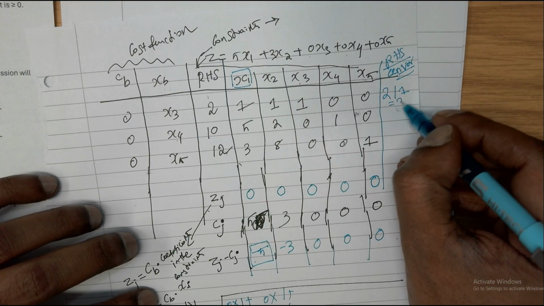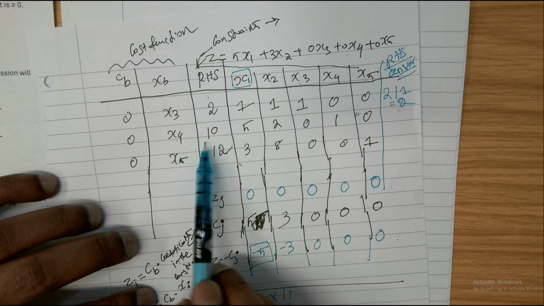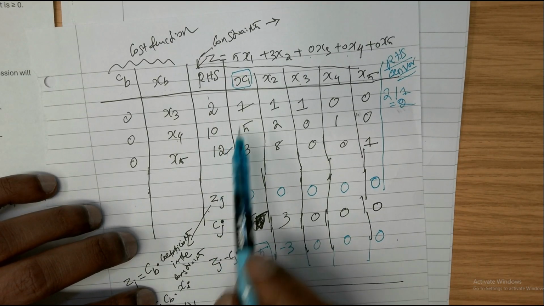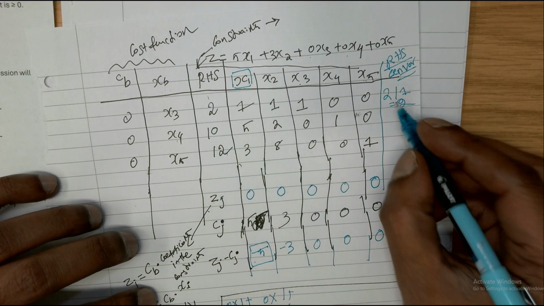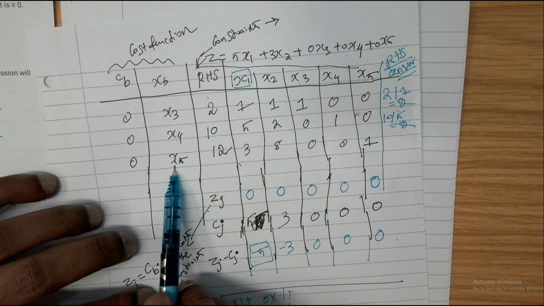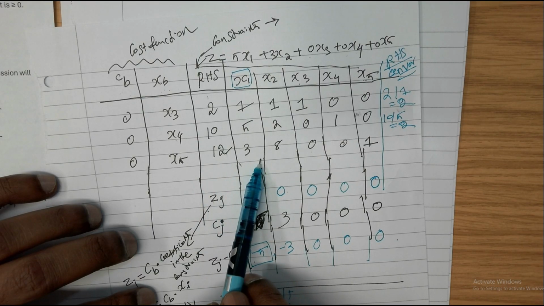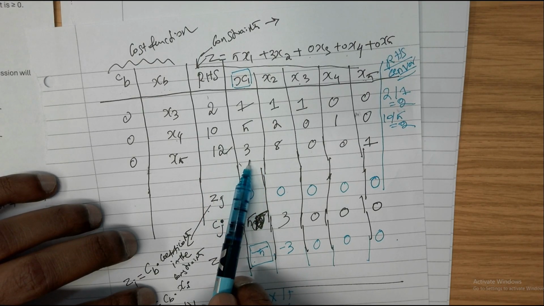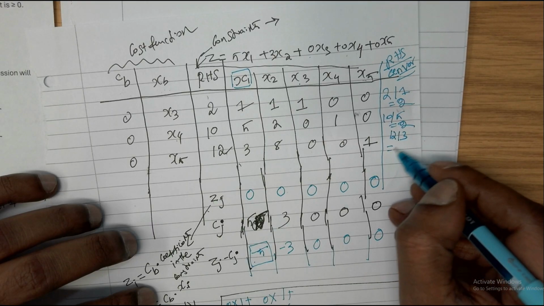That makes it 2. And then the right hand side for the second constraint is 10 divided by the coefficient of the entering variable, x1, and the corresponding coefficient is 5. 10 divided by 5 is equal to 2. And then the last one, the right hand side is 12 divided by the corresponding coefficient of the entering variable, which is 3, 12 by 3. So this is equal to 4.